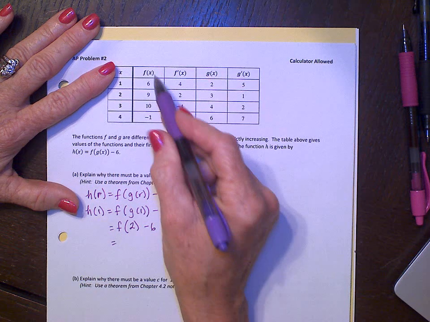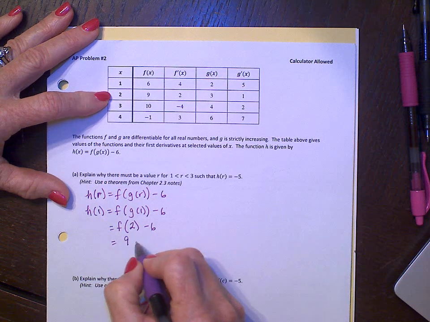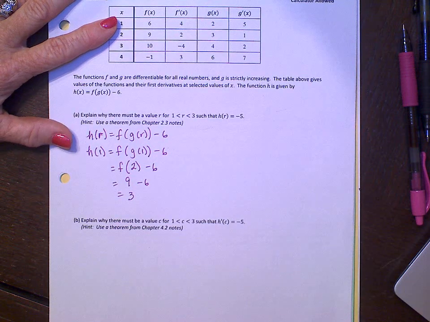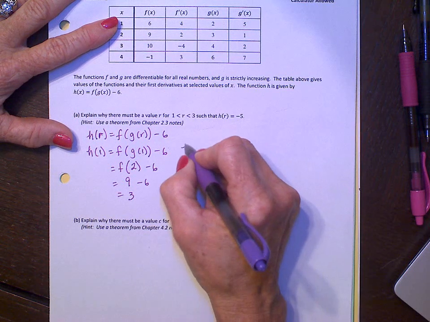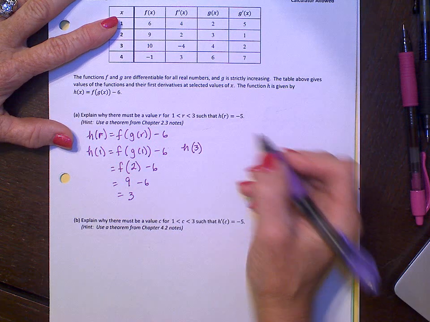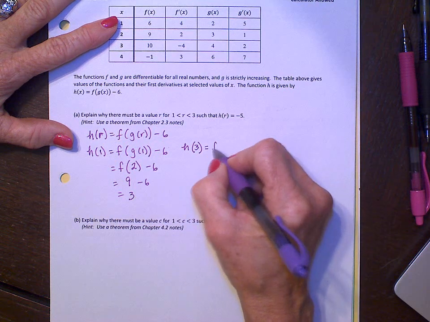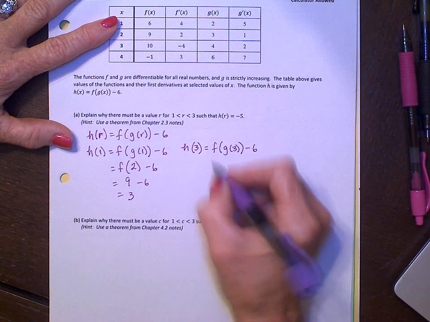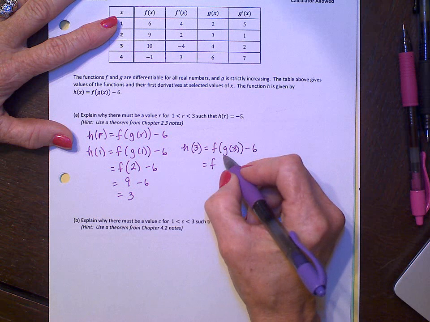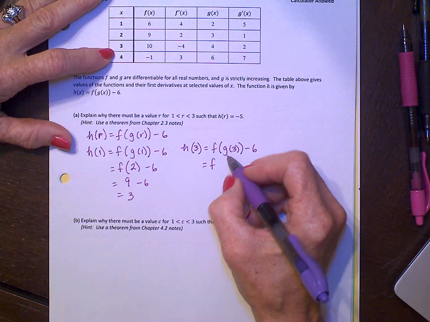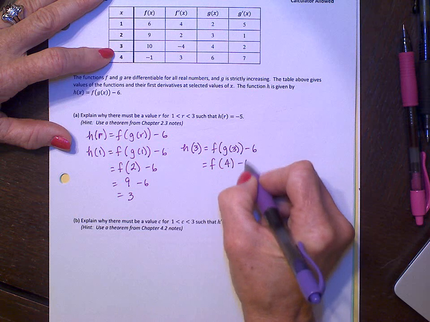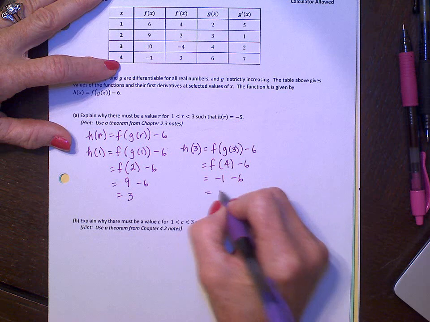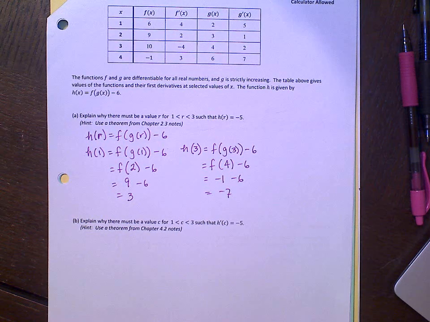f of 2, reading the table, is 9. We have 9 minus 6, which is 3. Okay, let's find the other one. Let's find h of 3, the other endpoint, and see what we can come up with. h of 3 is f of g of 3 minus 6. This is f of, from the table, g of 3 is 4. And f of 4 is negative 1, so we end up with h of 3 is equal to negative 7.